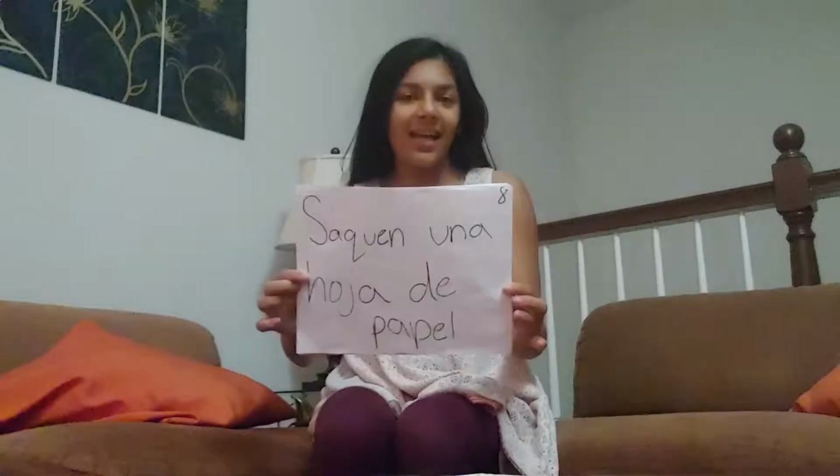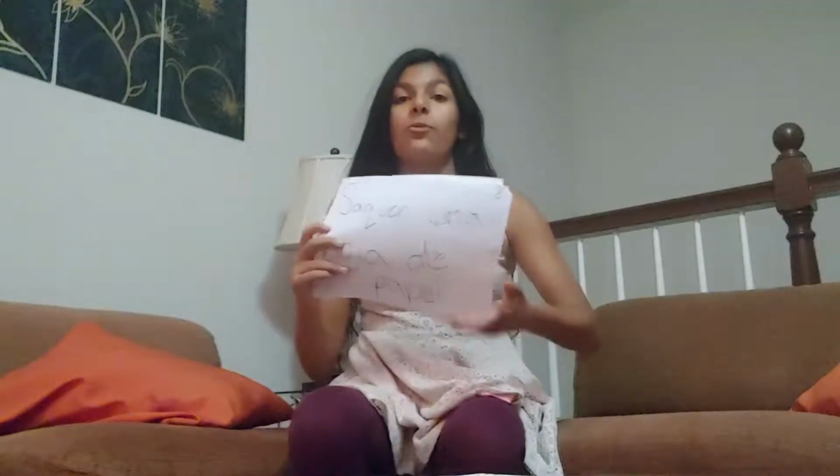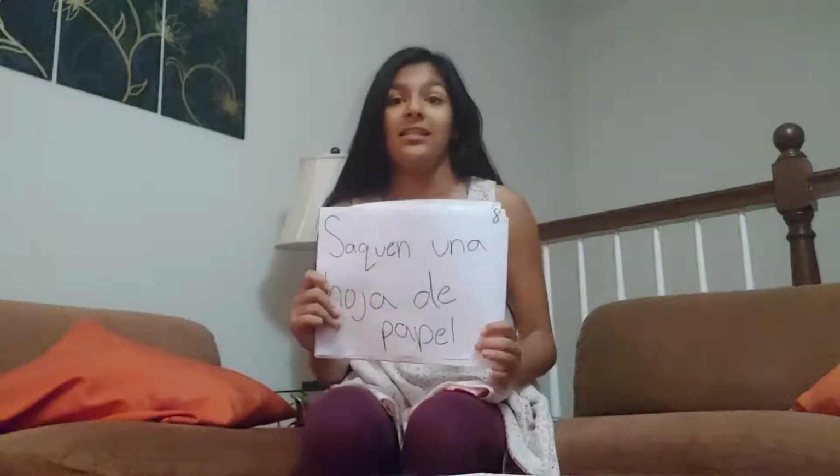The next term is saquen una hoja de papel. So this basically means to take out a sheet of paper. The way you can remember this is papel is a great cognate for paper. Saquen una is like uno, dos, tres. So una you can relate to up because it means one. Saquen una hoja de papel. Papel is a really good cognate to use. That's how I remember it. Now, on to the next term.